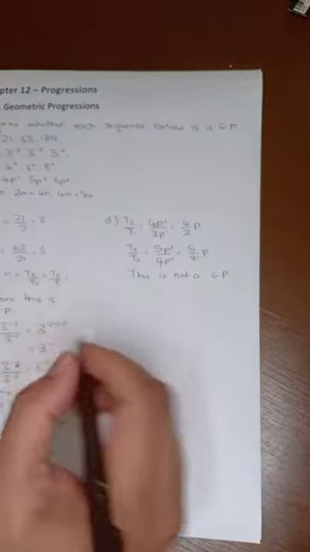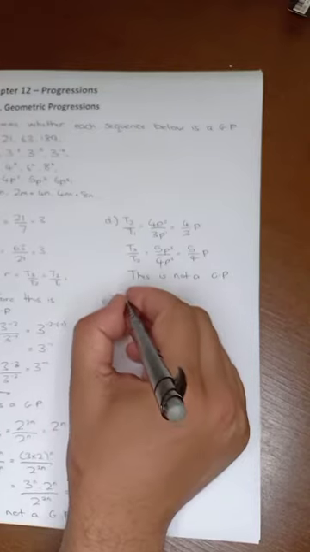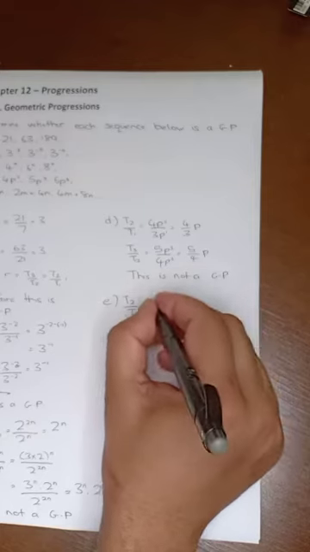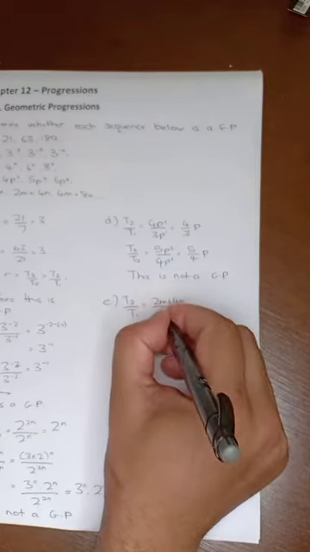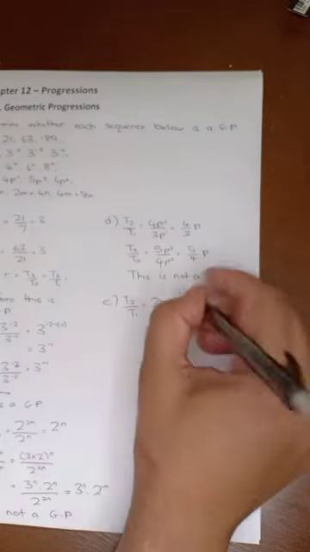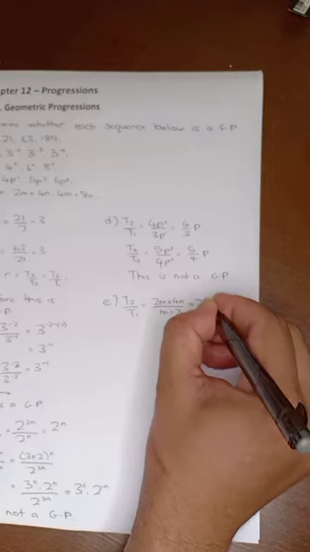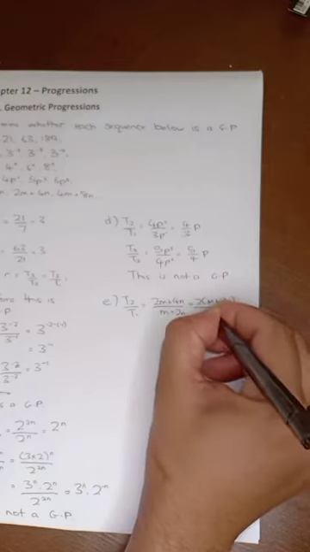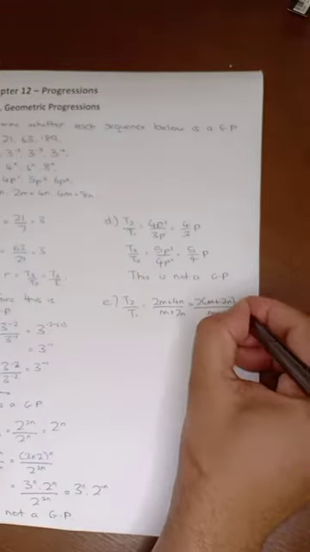Okay, last one, E. T2 over T1: 2m plus 4n over m plus 2n. This one I can just factor 2 out. I get 2 times m plus 2n over m plus 2n, and simplifying, I get 2.